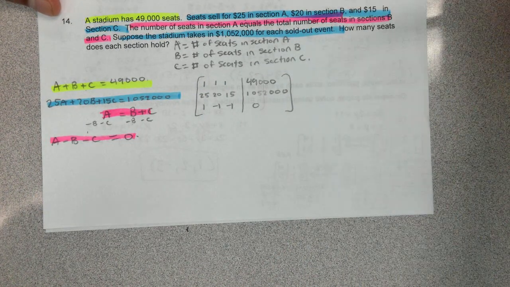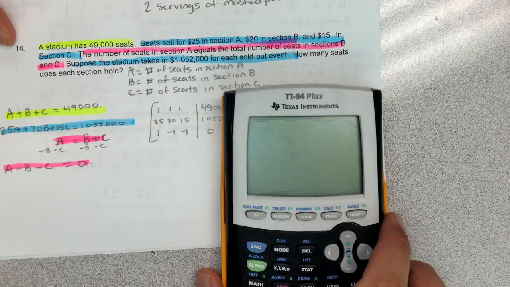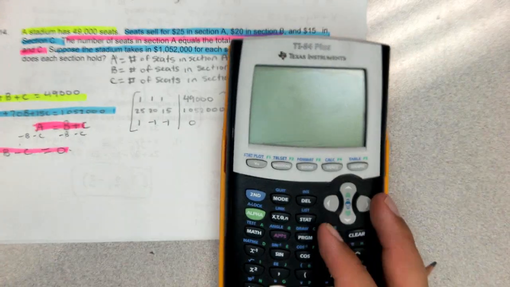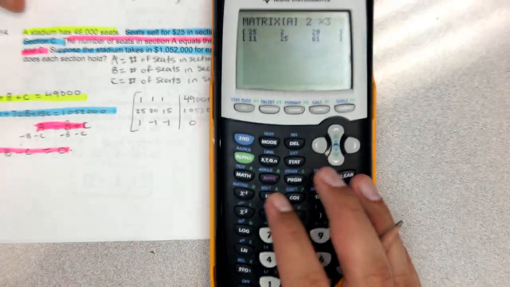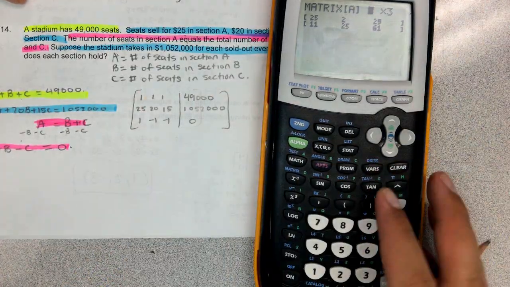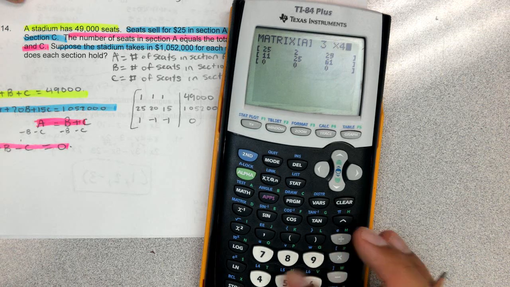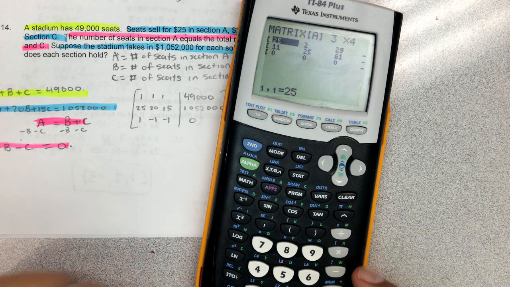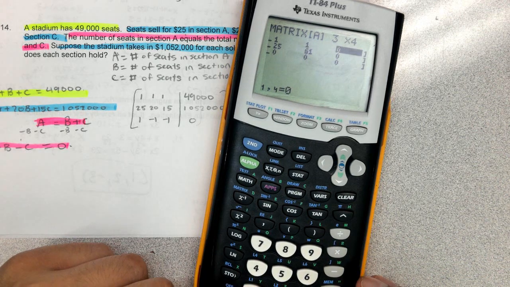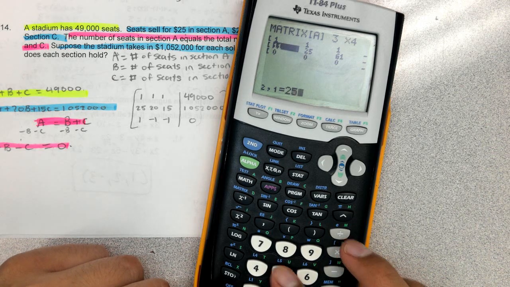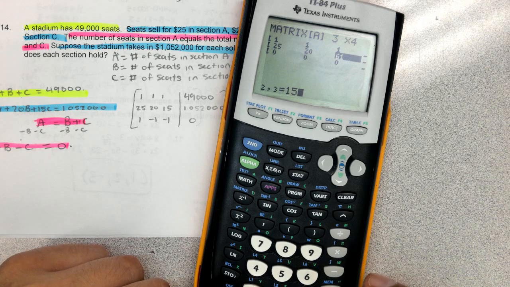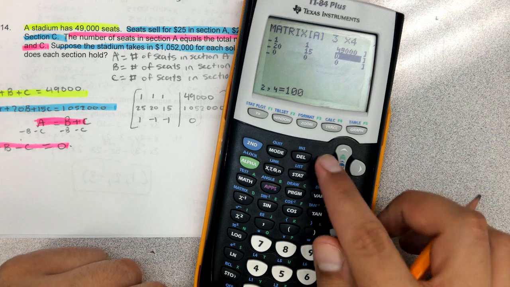Now let's use the calculator again to get the solution. Second matrix, go to edit. This time we have 3 rows, 4 columns, so 3 by 4. First row contains 1, 1, 1, 49,000. Second row, 25, 20, 15, 1,052,000.